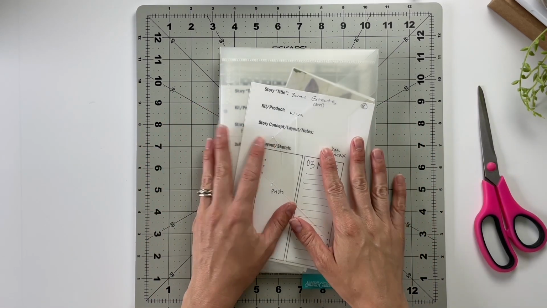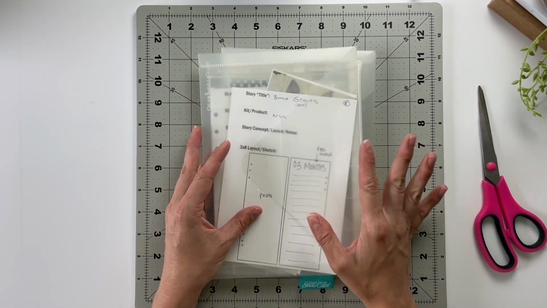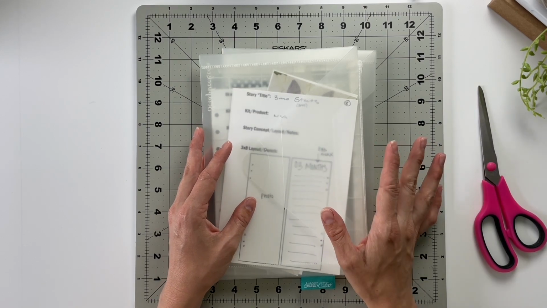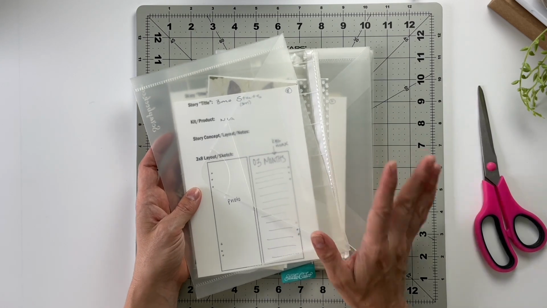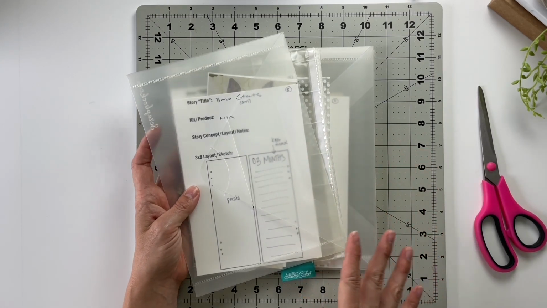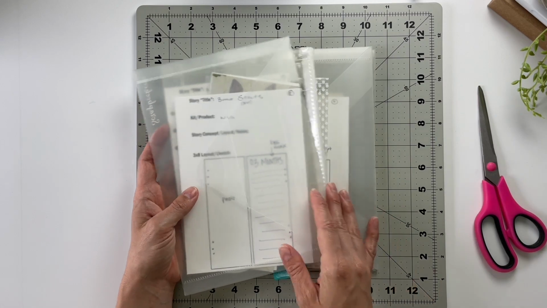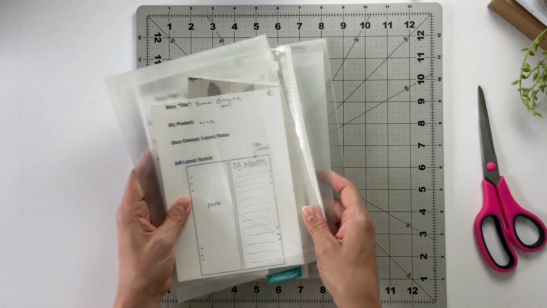In today's video, I am going to be working on the next 4 layouts inside of Mabel's baby album. A couple of these are going to be the stats pages, and a couple of them are going to be story layouts, but we'll get into that here in just a second.